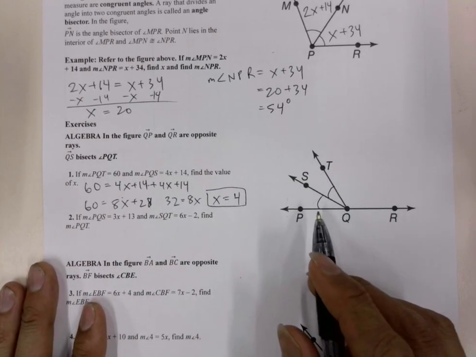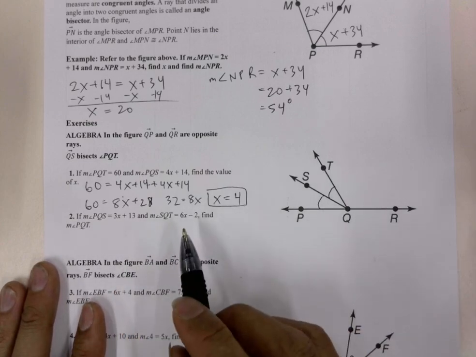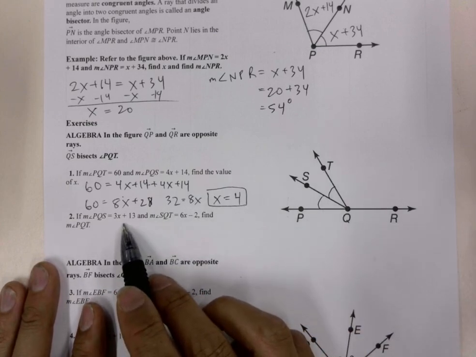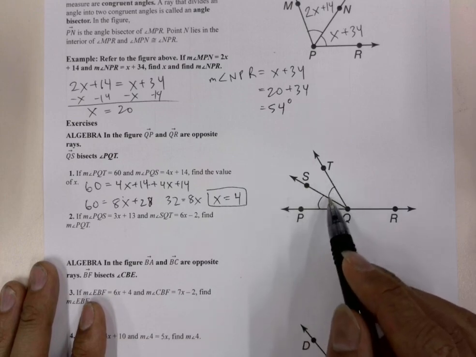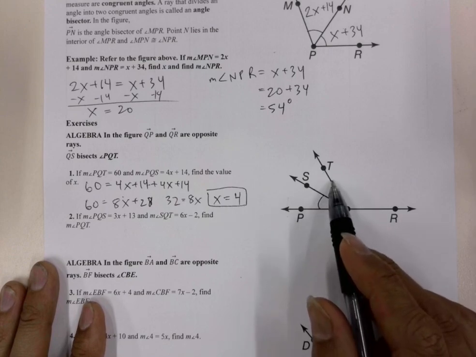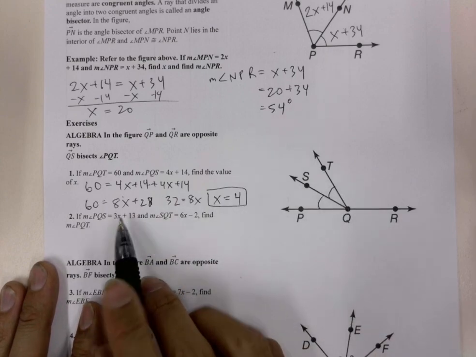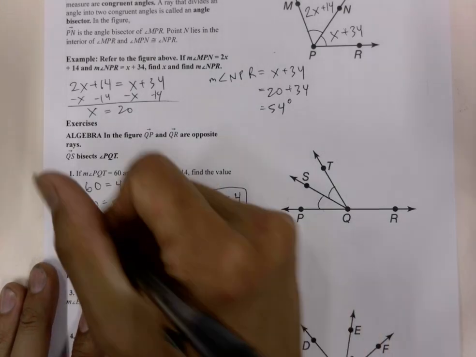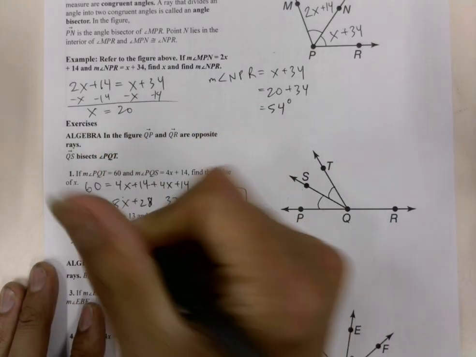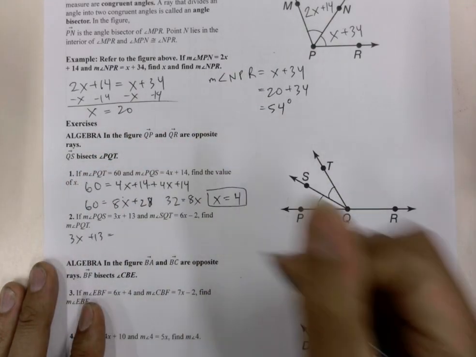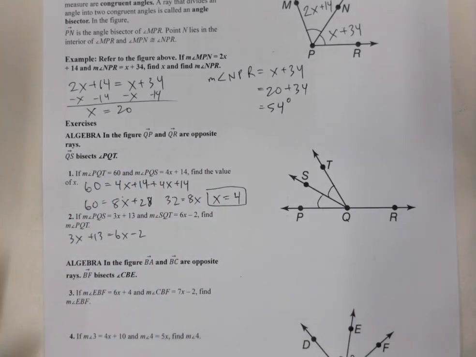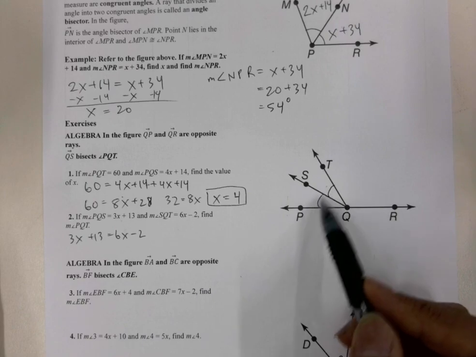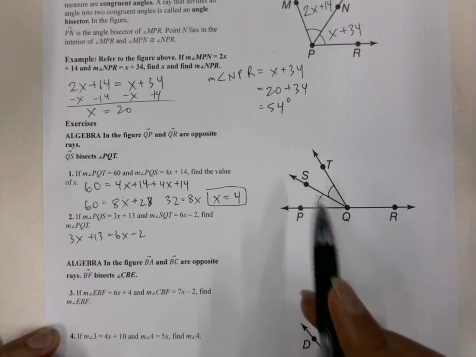So how can we set this up? Well, we need an equation. And what's our equation going to be? Well, we know that QS is our angle bisector, splitting our two angles into two equal parts. So that means this measure is equal to this measure. So our equation is going to be 3x plus 13 is equal to 6x minus 2. We set the two measures equal to each other because they are congruent, because QS is an angle bisector.